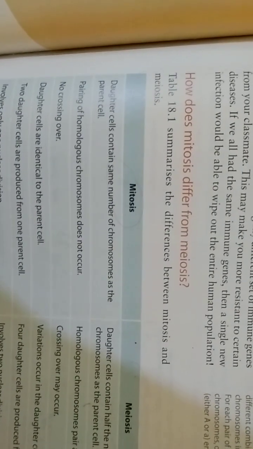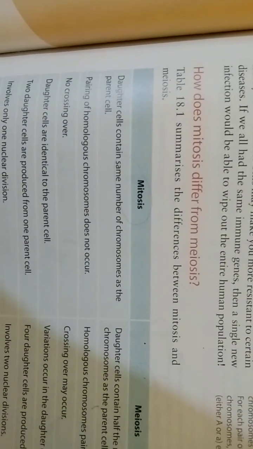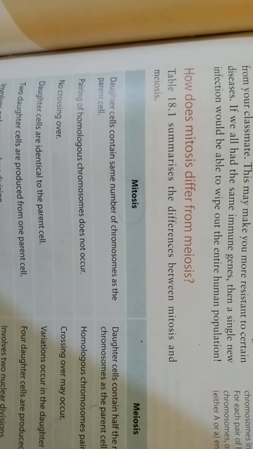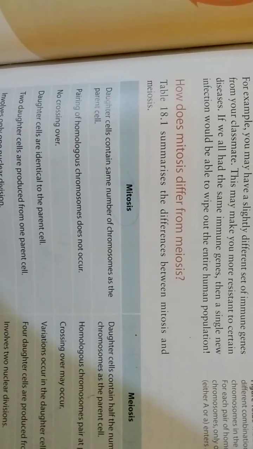First difference is that in mitosis, the number of chromosomes is the same in the daughter cell as in the parent, and in meiosis, the daughter cells have half the number of chromosomes compared to the parent. This is one difference between mitosis and meiosis.